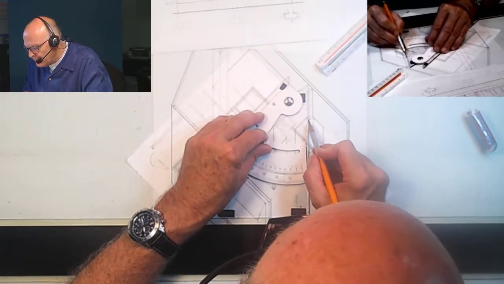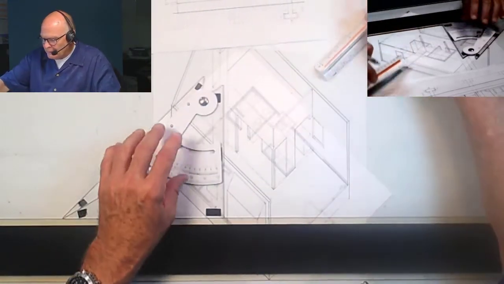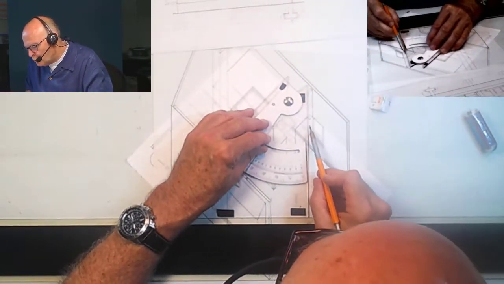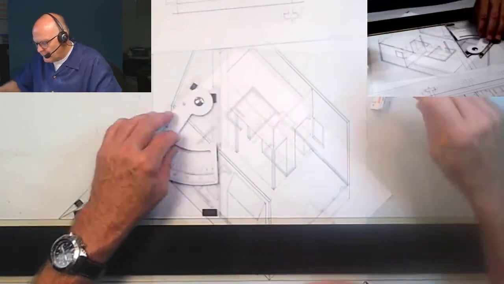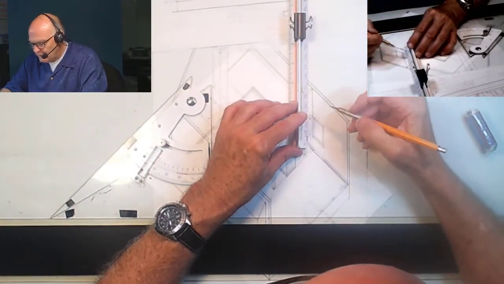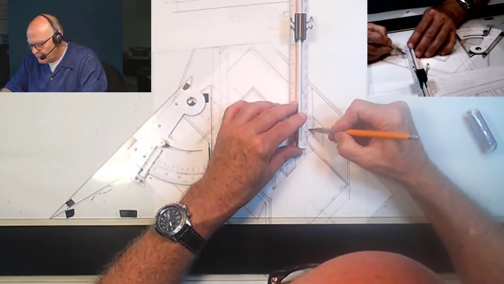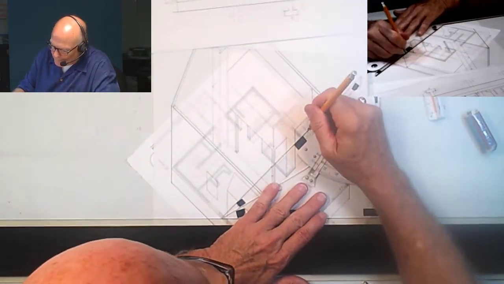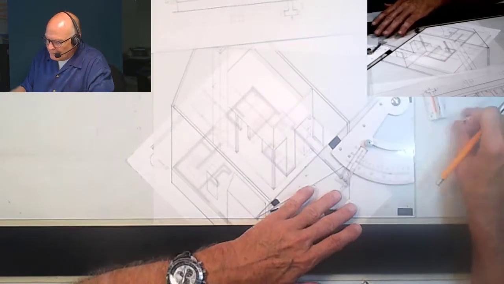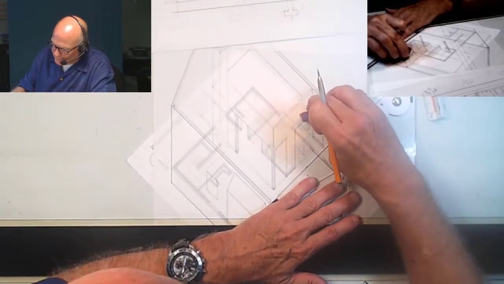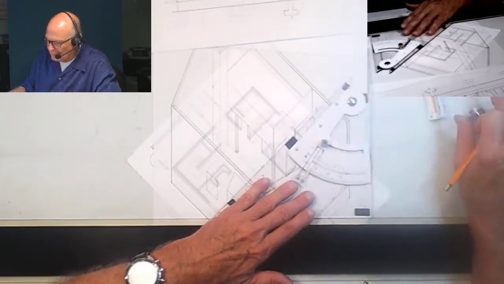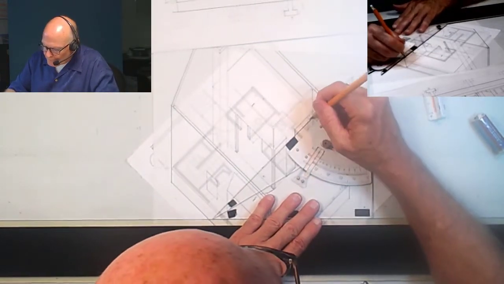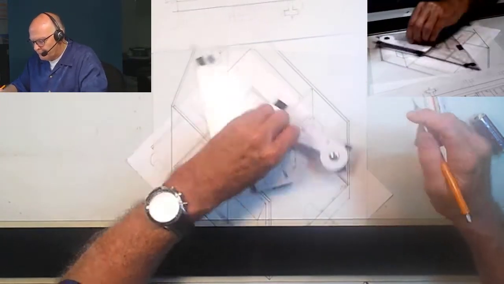Now we're going to come down, and it needs to come down to there, and it needs to be 18 inches up from the countertop. So I'm going to clean this up a little bit. It's a little hard to see. Okay.